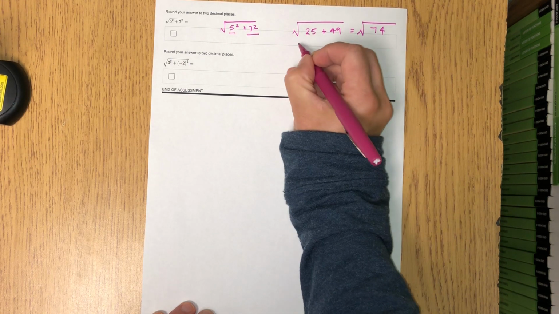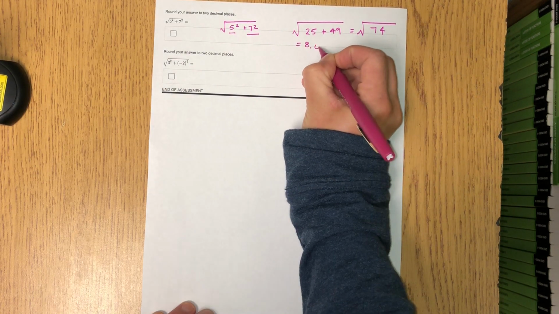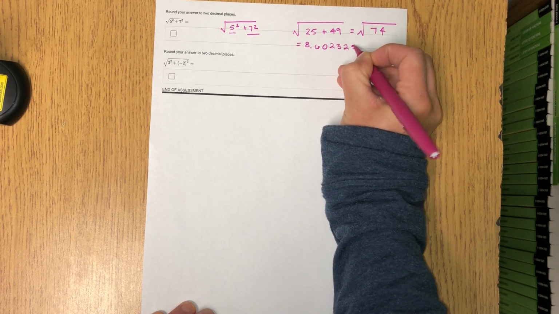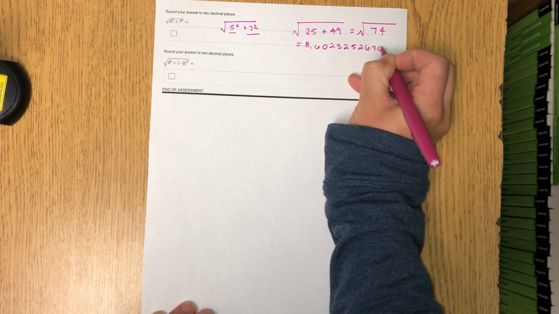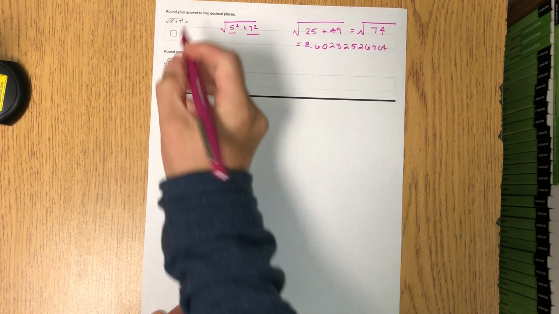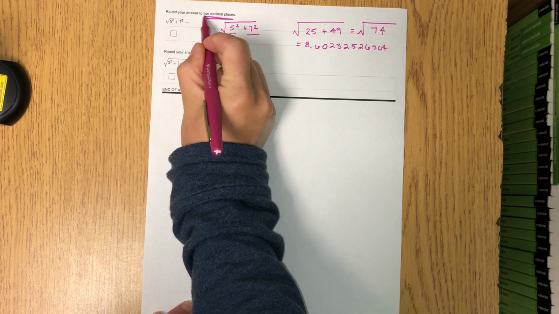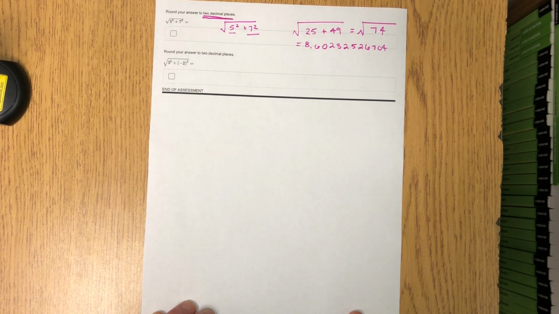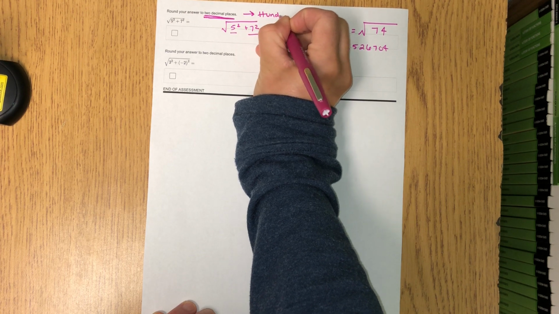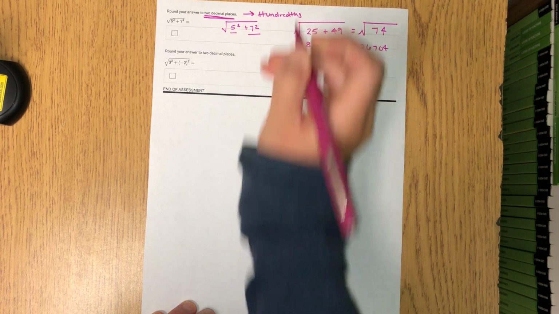And we get this number, 8.60232526704. A very long number in your calculator, but our direction tells us to round it to the 2 places after the decimal, right? That is the same as saying the hundredths place.